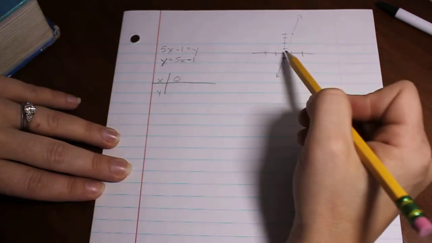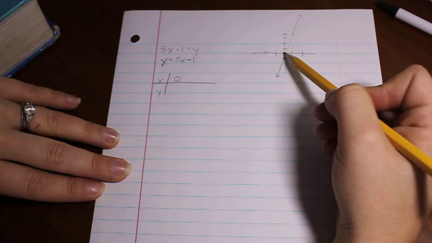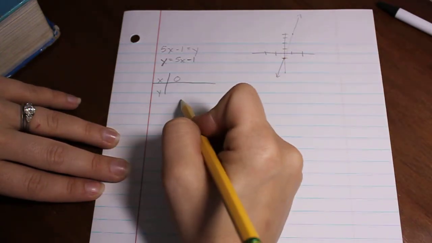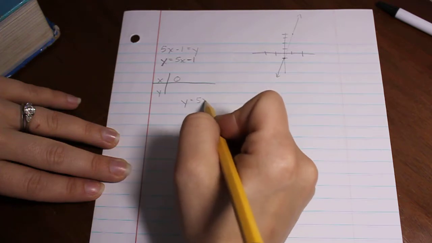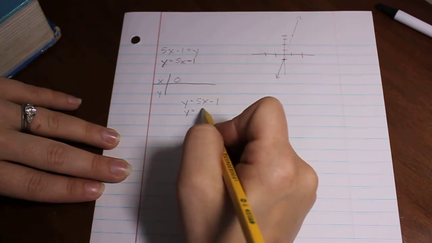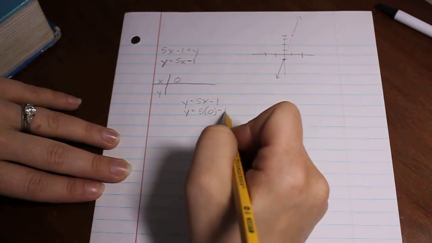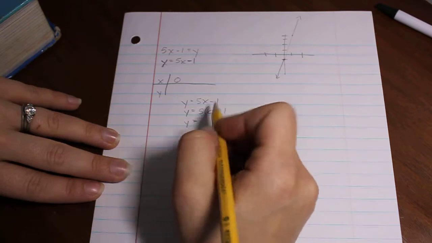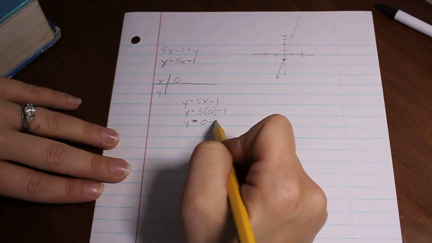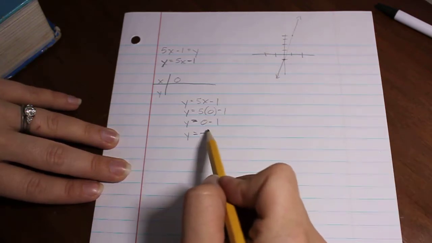When x is right here, where is y on that line? So let's plug that in. If we have y equals 5x minus 1, if I say y equals 5 times 0 minus 1, well, that's just 0, and then we have minus 1, so y is equal to negative 1.